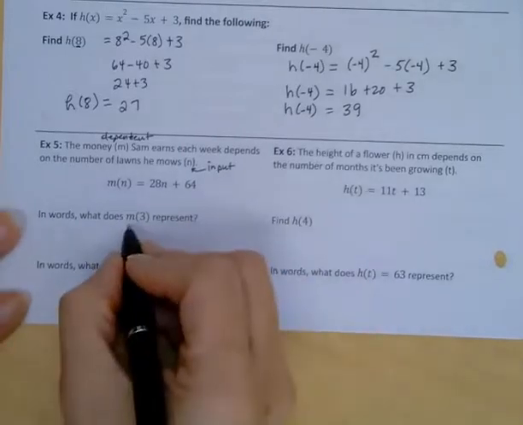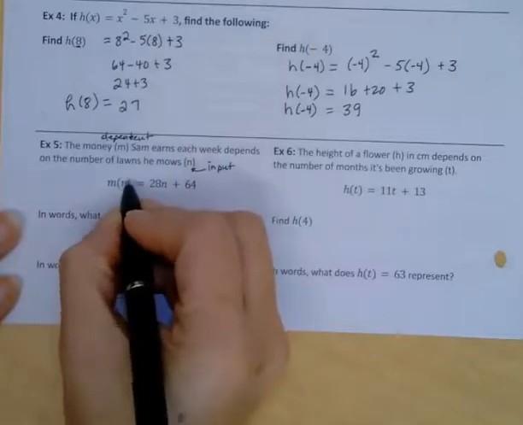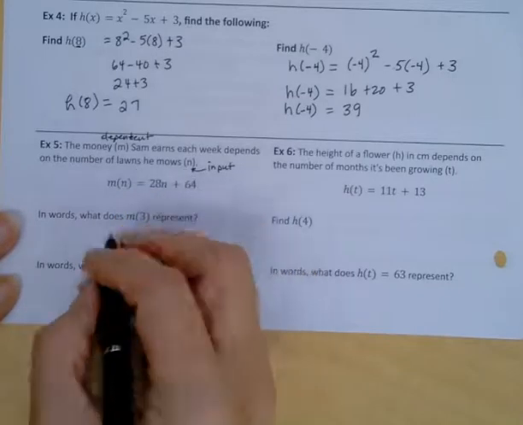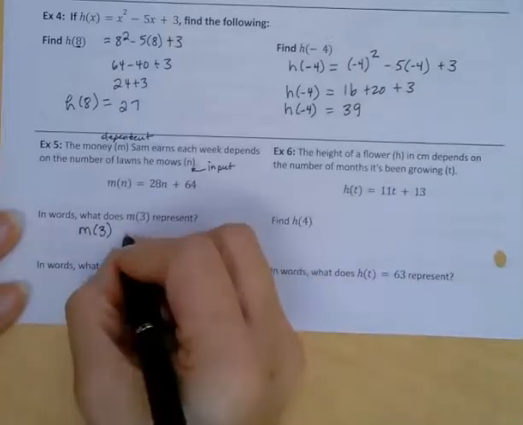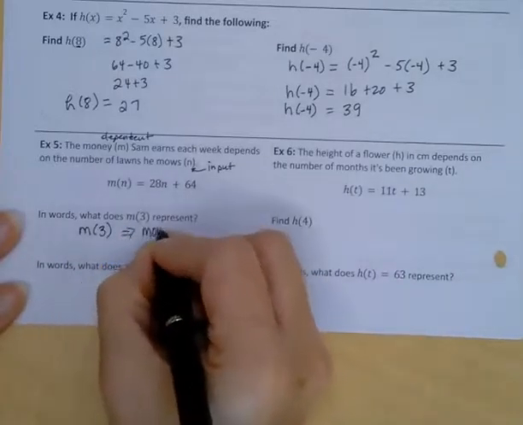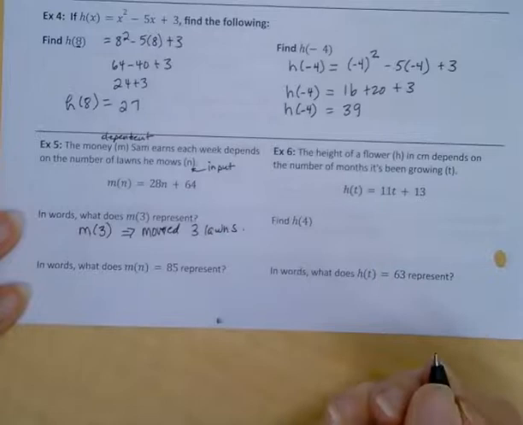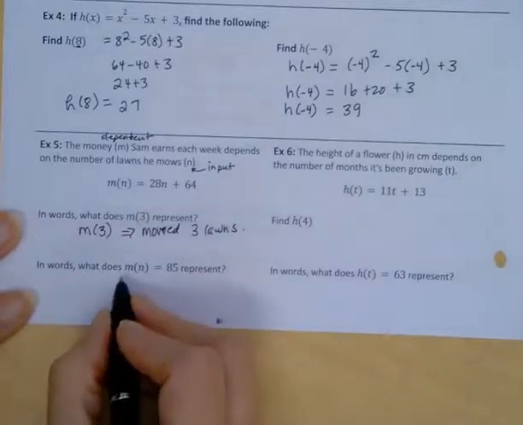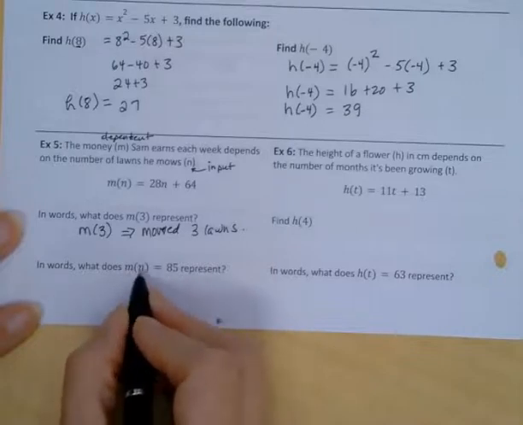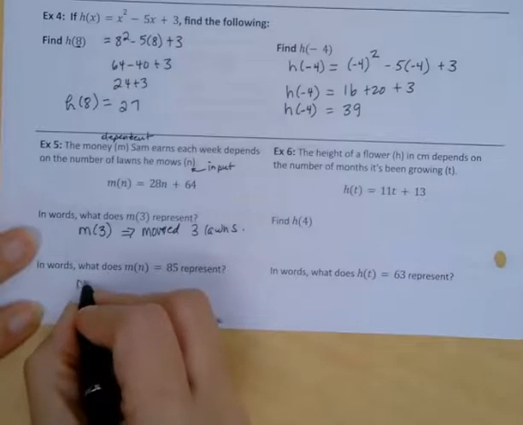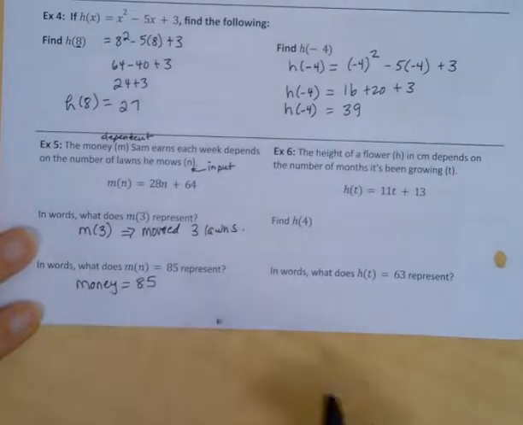Okay, that means that if I'm looking at the m of 3, if my value n is the number of lawns I mow, then when n is 3, I know that means that I mowed 3 lawns. Okay, so if I have something like the m of n equals 85, that's my output. So that means that I made my money equals 85. And so I could figure out maybe how many lawns I mowed.